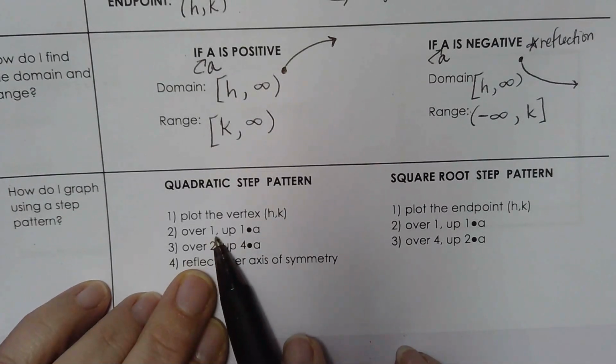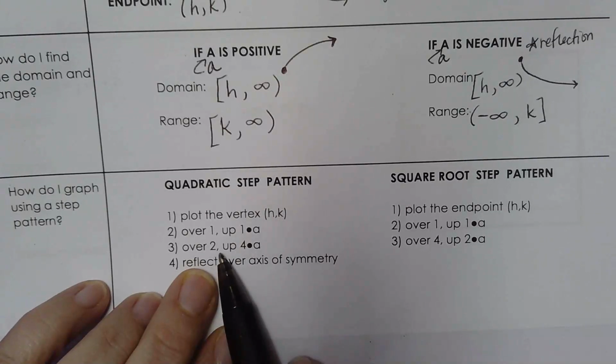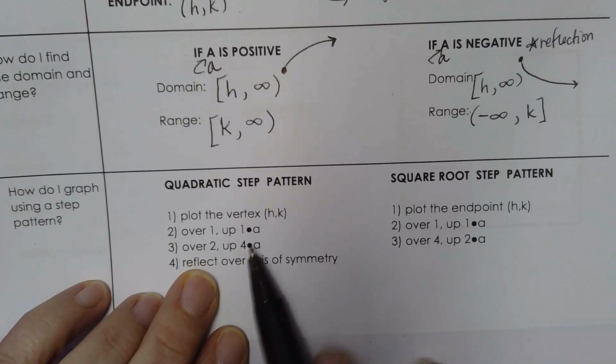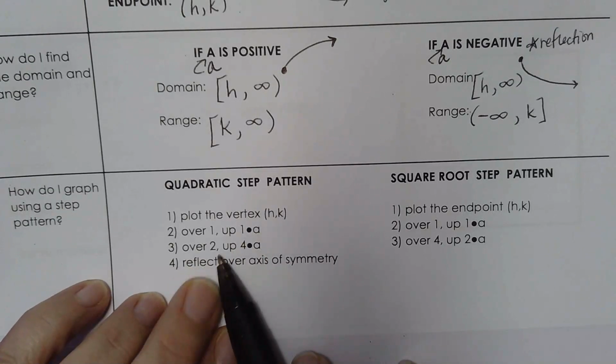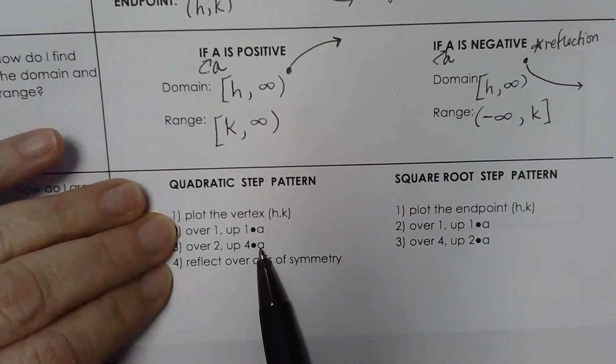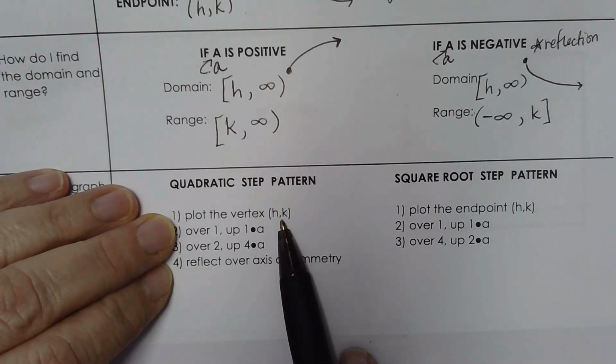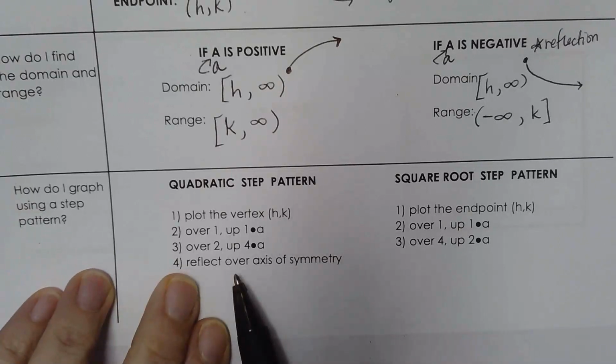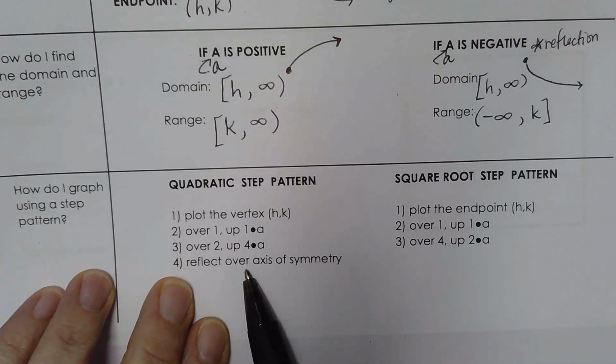I go over 1 and up 1 for a quadratic, and then I go back to the vertex and I go over 2 and up 4, and I go back to the vertex and I go over 3 and up 3 squared, 9. But that's not how I explained it. I mean, this is valid if you go back to the vertex each time. Also, it's symmetrical over the axis of symmetry.